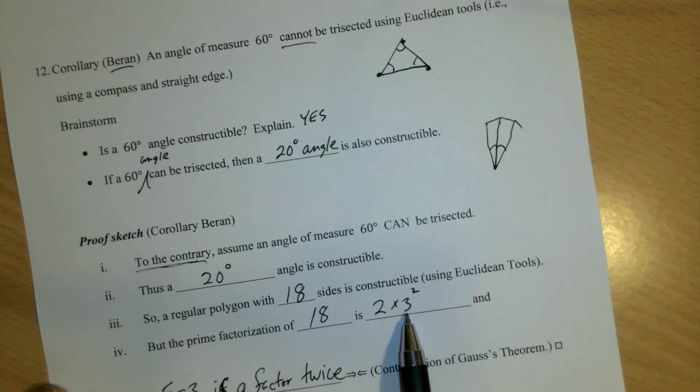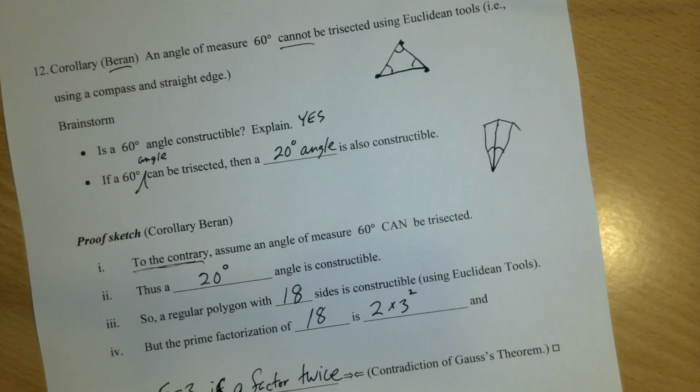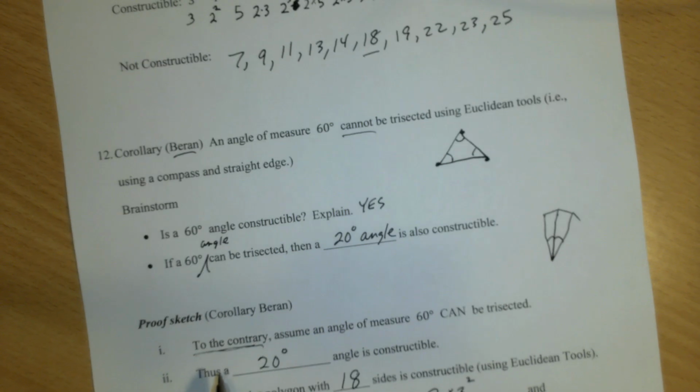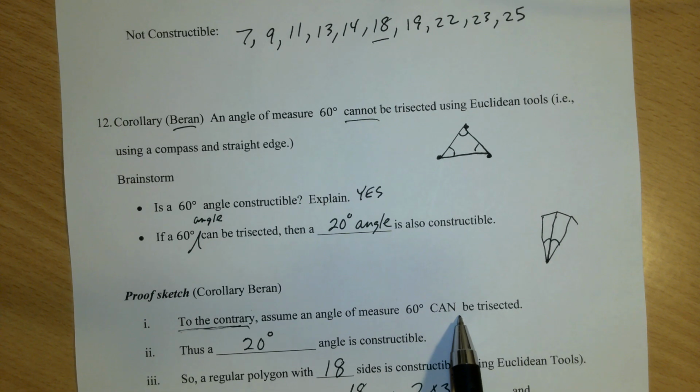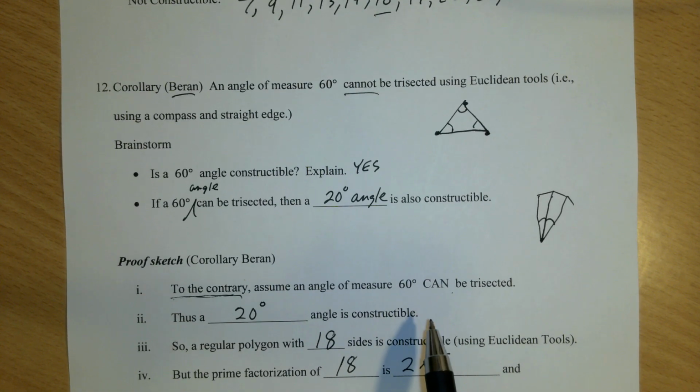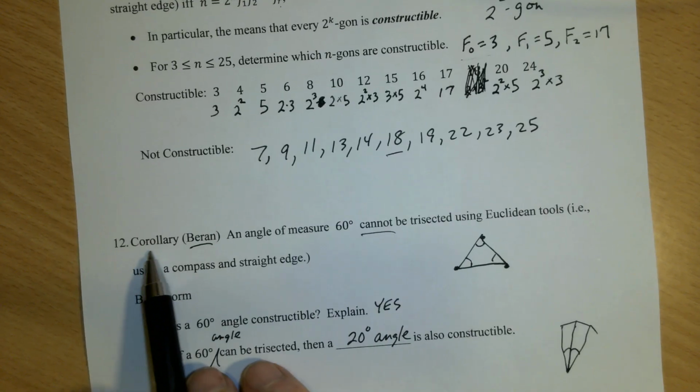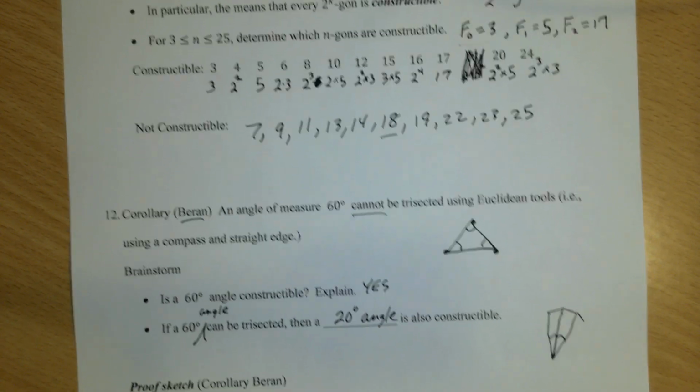So since this one showed up twice, we know that we've reached a contradiction. Therefore, when we said to the contrary, assume an angle of measure 60 degrees can be trisected, that is false. So that's a proof of this corollary by Wantzel.